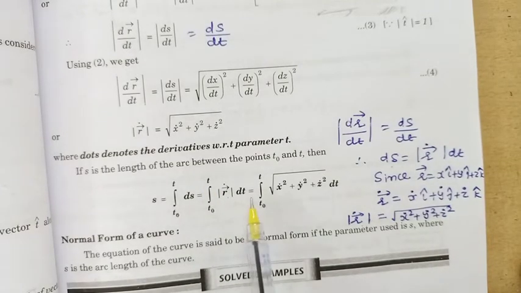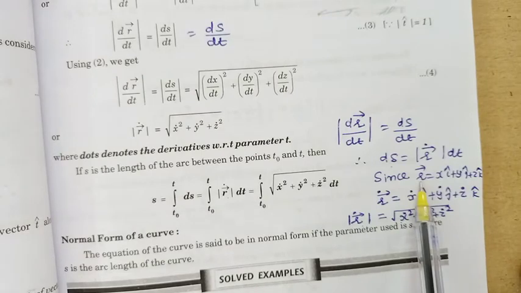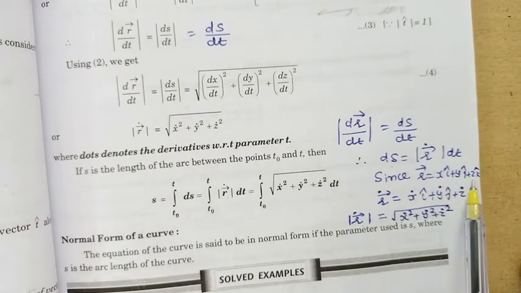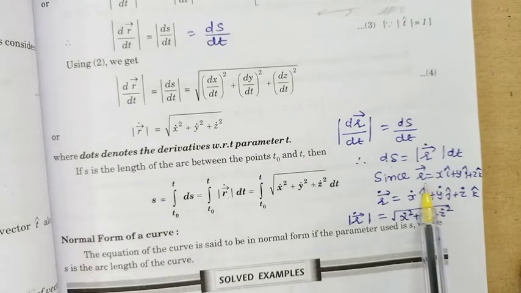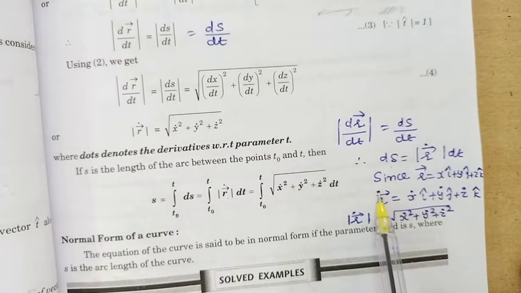Now if we consider the vector r given by x i plus y j plus z k, differentiating both sides with respect to parameter t, where the derivative with respect to t we have denoted by dot.